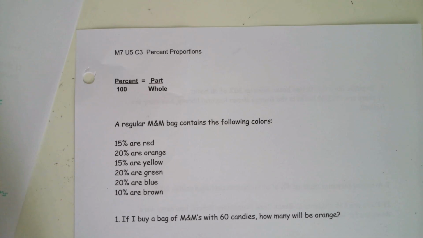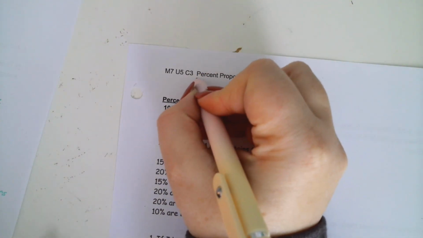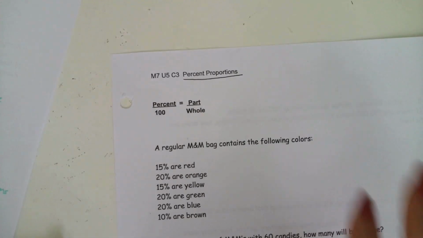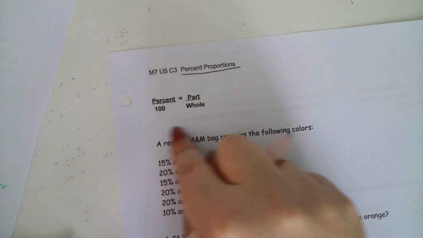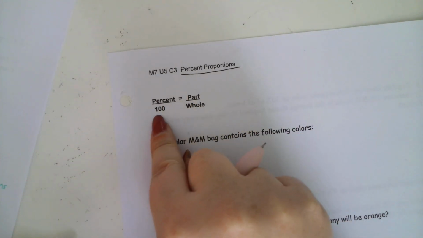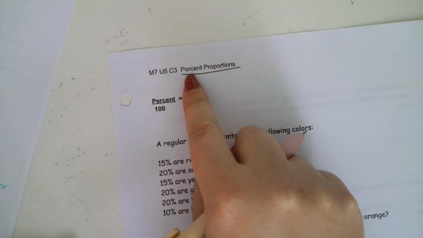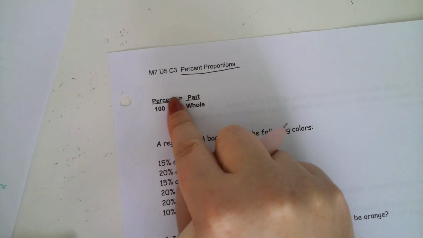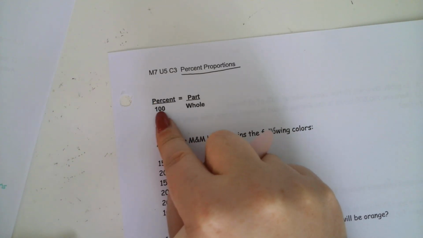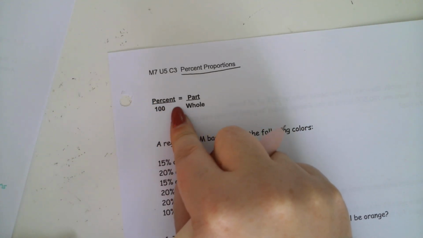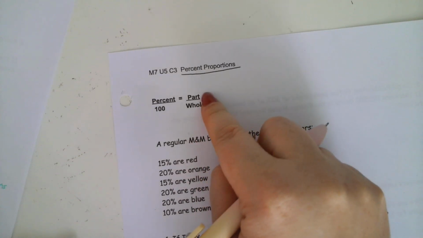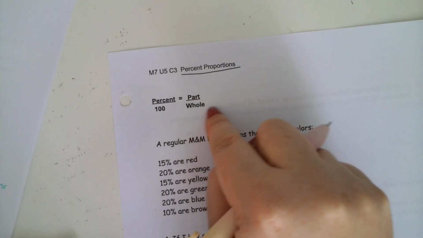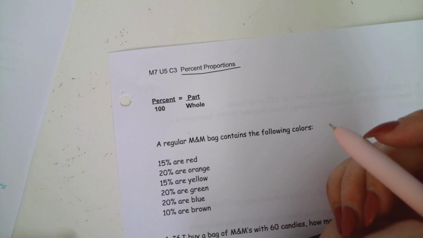So today we're going to be focusing on our percent proportions. Now they have a very simple setup, like it's a normal proportion, so ratio versus ratio. And because we are doing percents, that percent is always one of our ratios. So whatever the percentage is, we're always going to put over 100. That's a given one if they give us the percent. We already filled that out. The other ratio is going to be the part amount versus the whole amount or total amount.